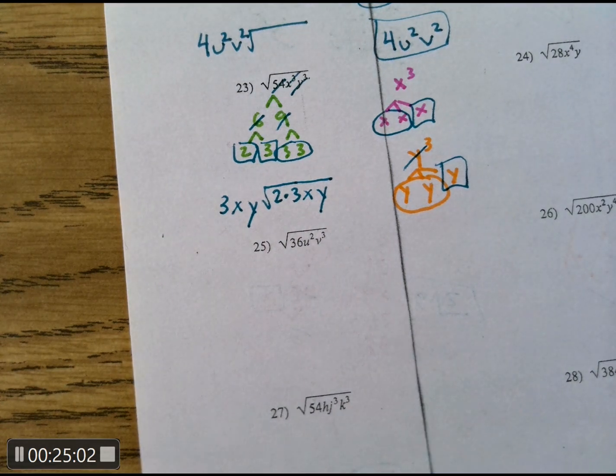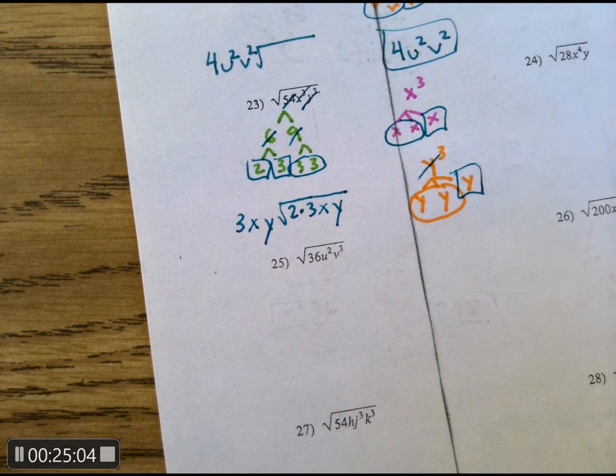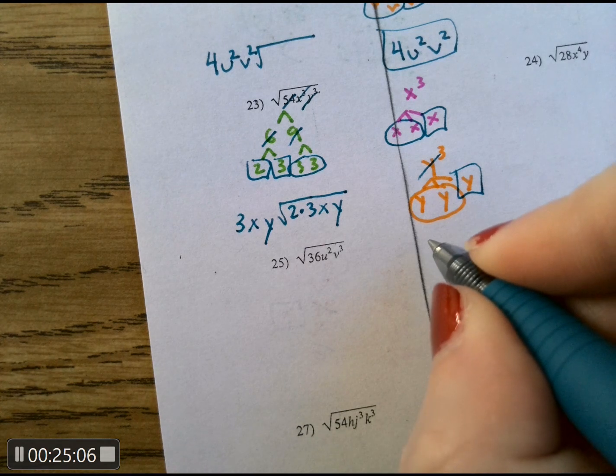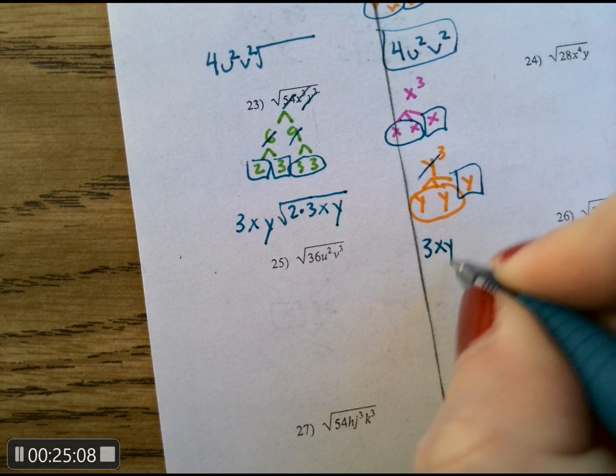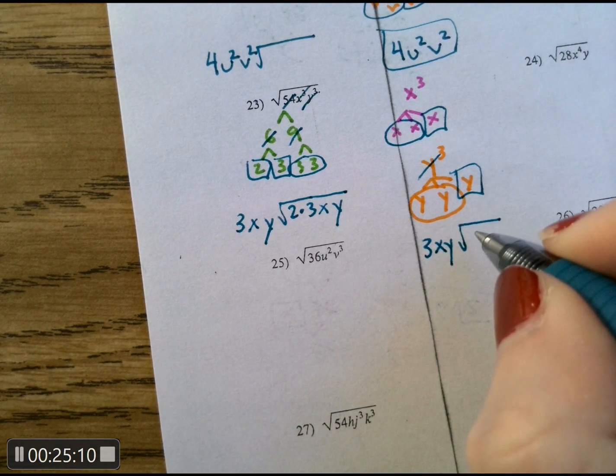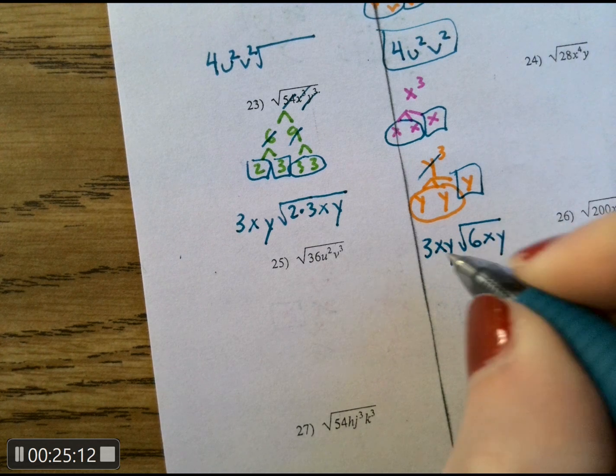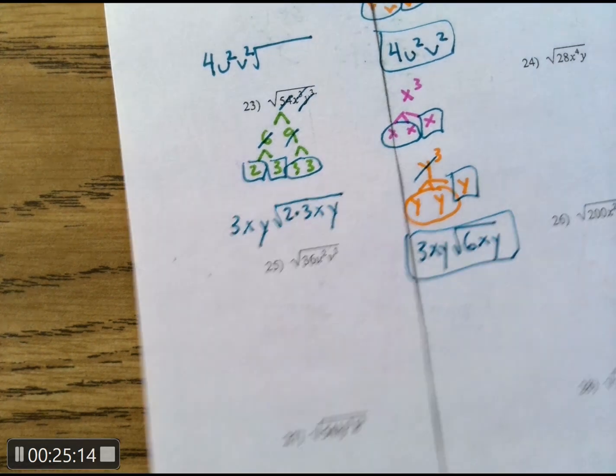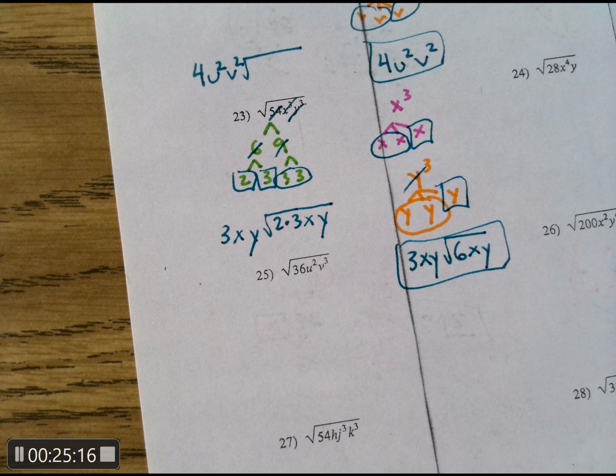Alright, so then when we simplify this, I'm going to write it right here, 3xy square root of 2 times 3, which is 6xy. Wow, that's a lot. But that's okay. We did it. Alright. Now, let's do 26 and then we'll be done.